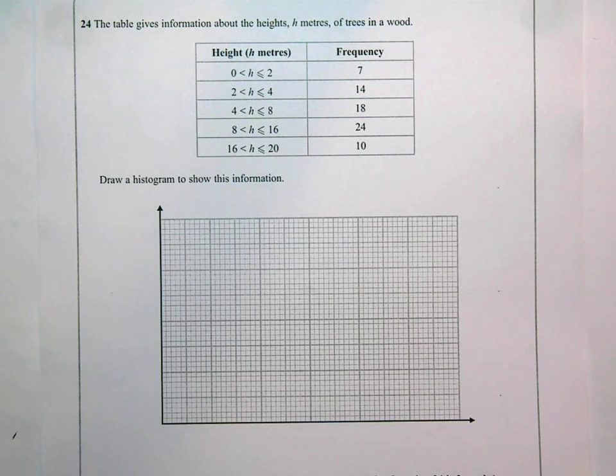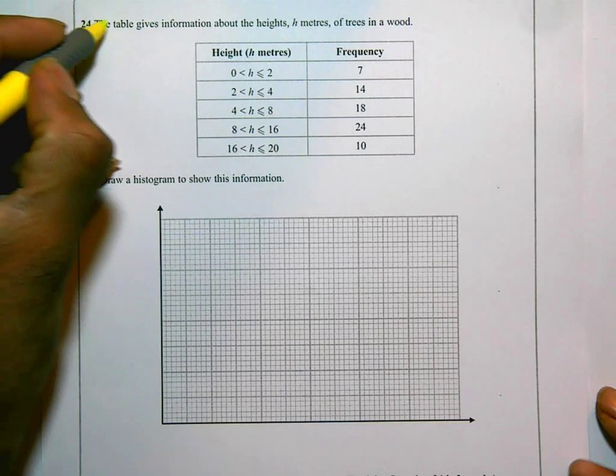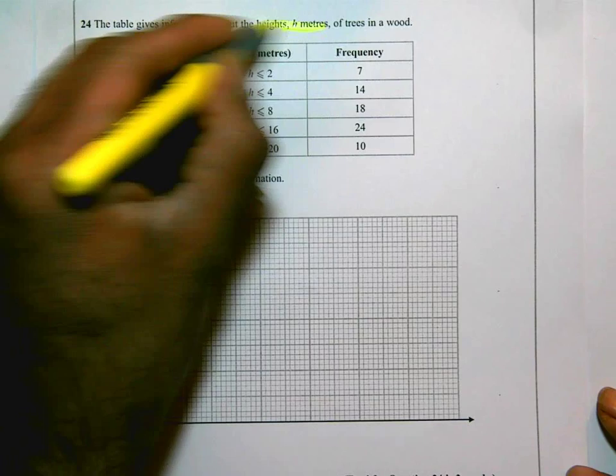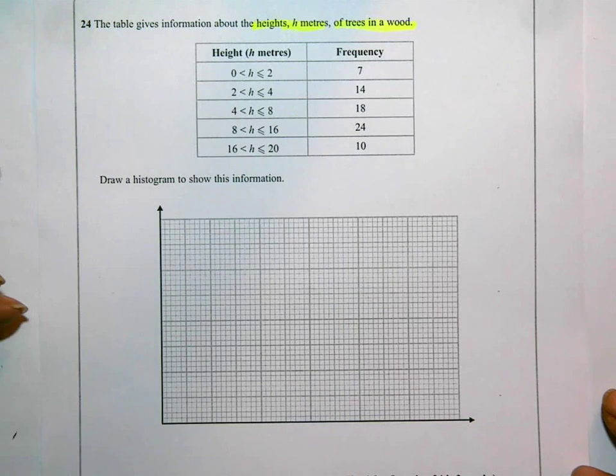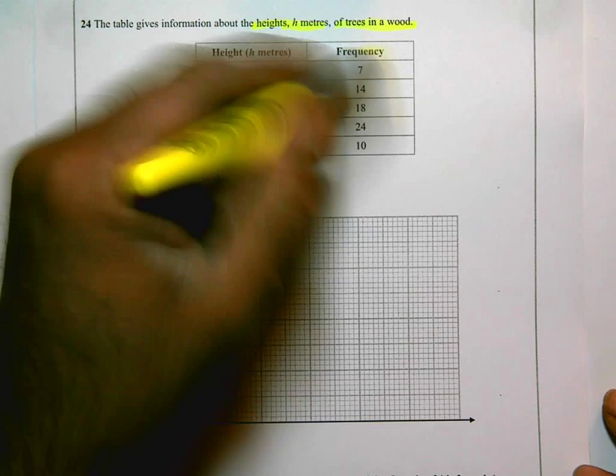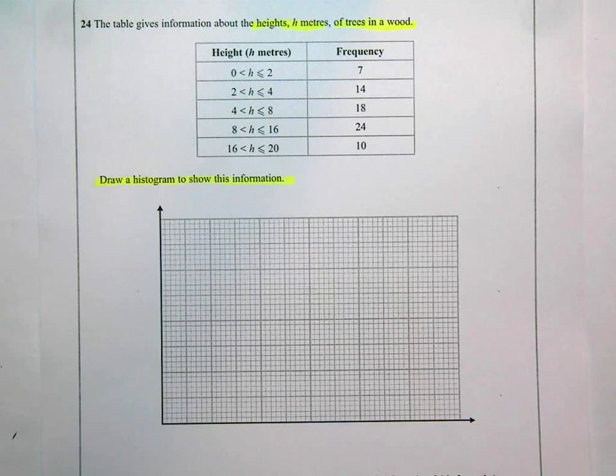This is question 24 in the higher calculator paper. The question is, the table gives information about the heights in meters of trees in a wood. Draw a histogram to show this information. So I've got my table here, and the question just says, draw a histogram to show this information.